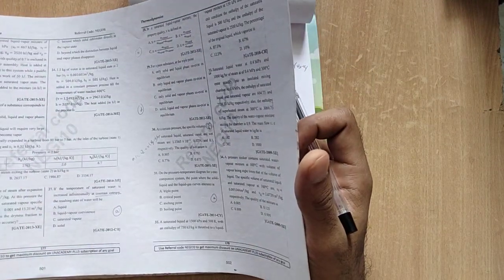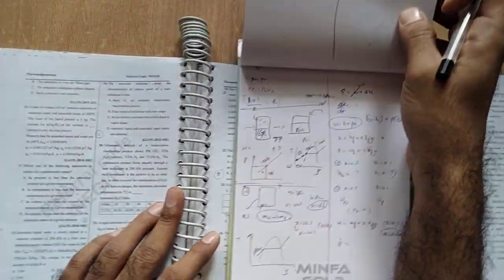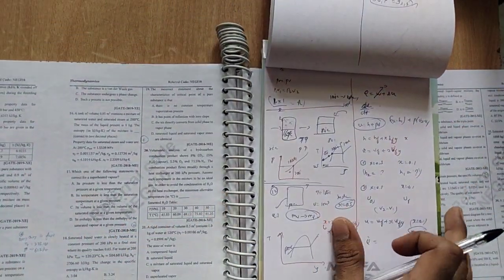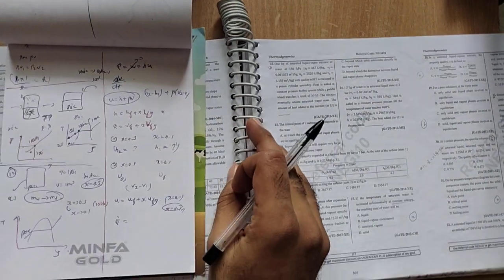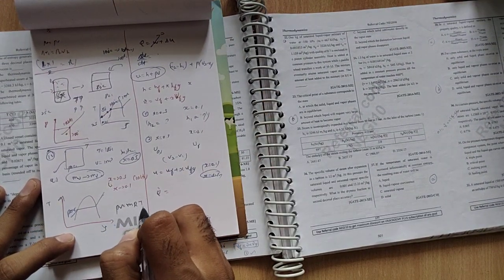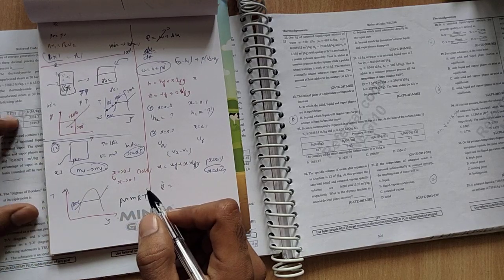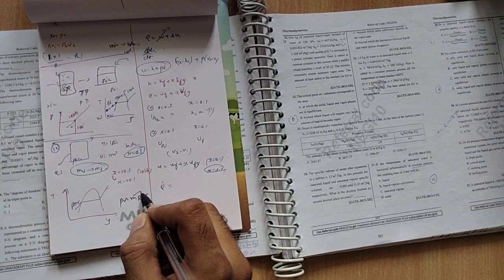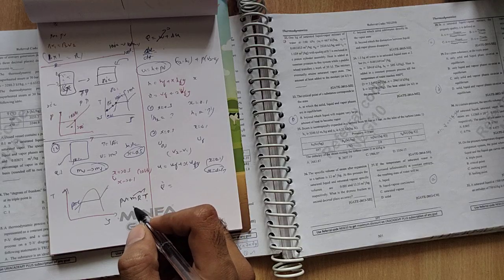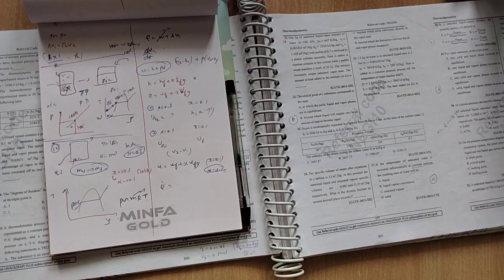Let us give a try. Because the pressure is also so important. P equals mRT. Since it is pressure, R of steam we don't know, mass of steam, R of steam also we don't know. Only we know x, so that's why it is so difficult to calculate. So let us try.